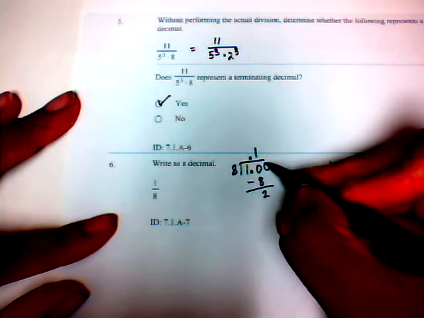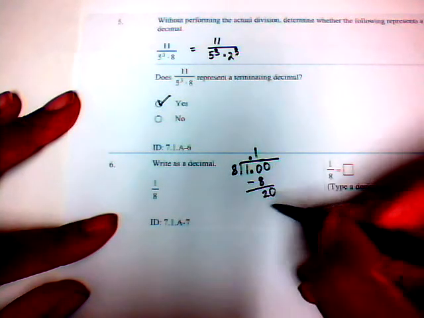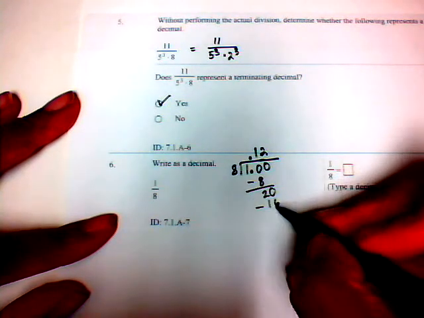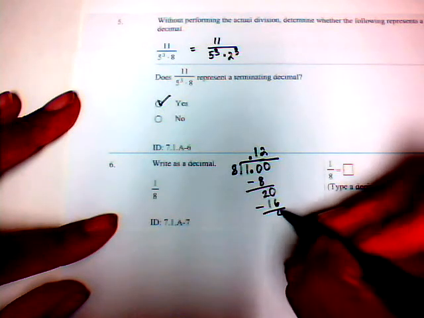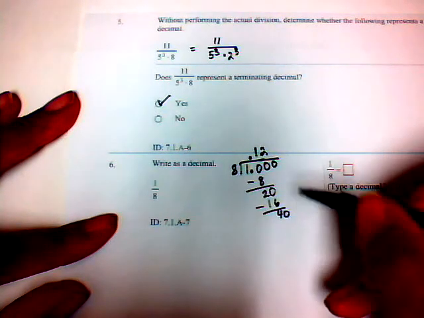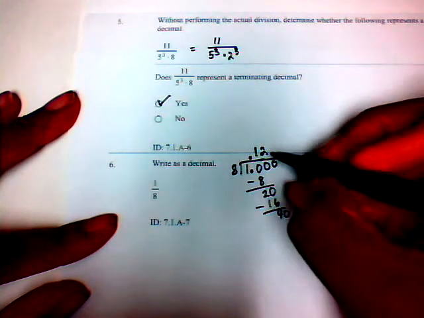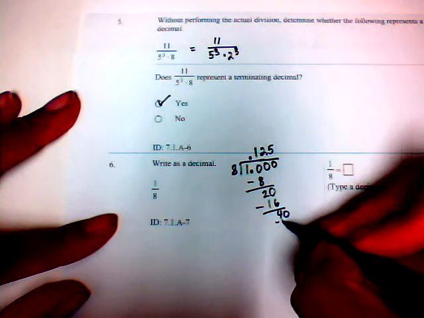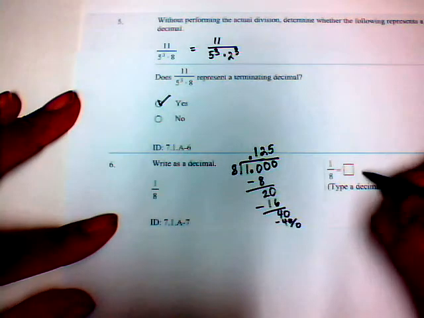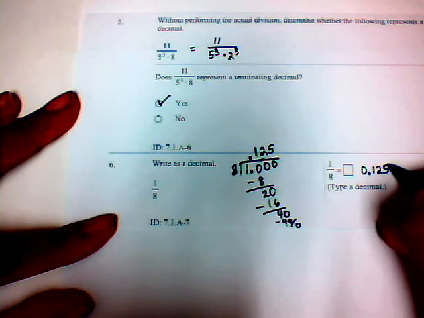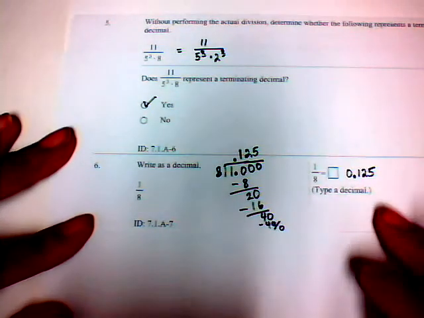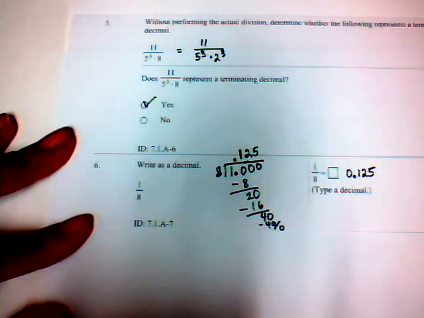We're going to add another 0 in our dividend, and then bring that down. 8 goes into 20 2 times. 2 times 8 is 16. 16 from 20 will give us 4. But we need to add another 0 and bring that down. And then divide 8 into 40. That will go 5 times. And you'll have a 0 remainder. So 1/8 as a decimal will be 0.125. And of course you can use your calculator and do 1 divided by 8, and you'll get the decimal value of 0.125.